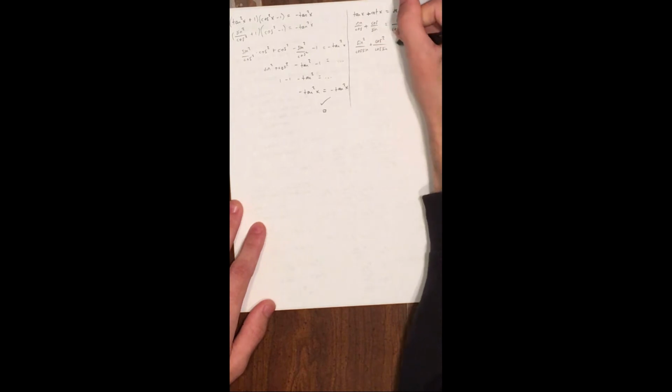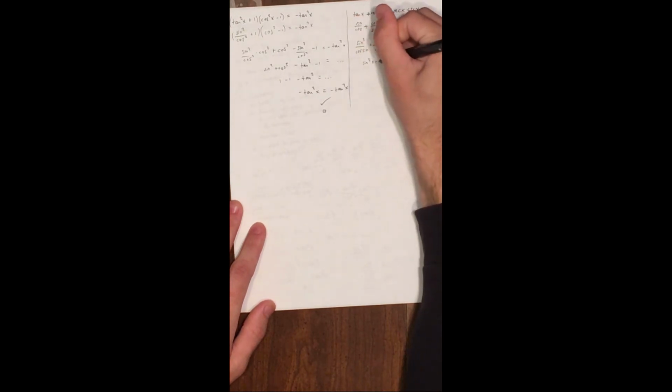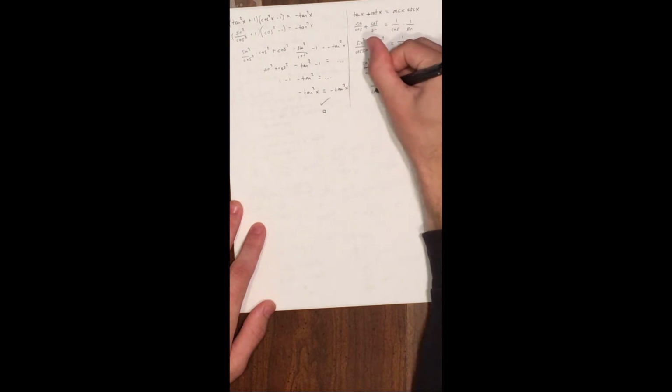So we multiply sine over cosine times sine at the top and times sine at the bottom. So we have sine squared over cosine times sine plus cosine squared over cosine times sine. We can combine those and we get sine squared plus cosine squared over cosine sine. And we know that sine squared plus cosine squared is 1. So we have 1 over cosine sine is equal to 1 over cosine sine. And we're done.